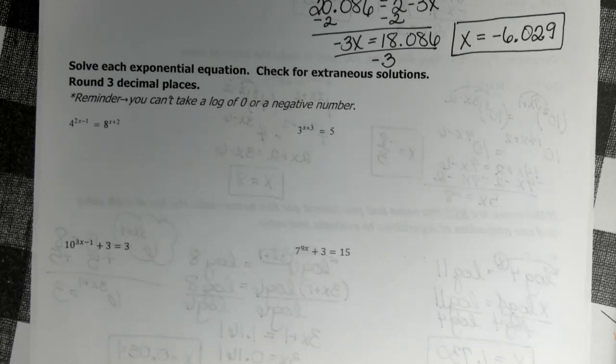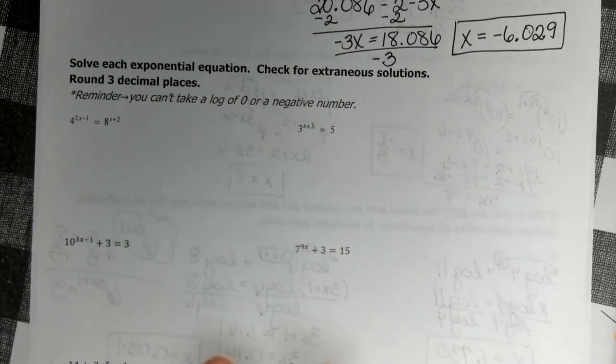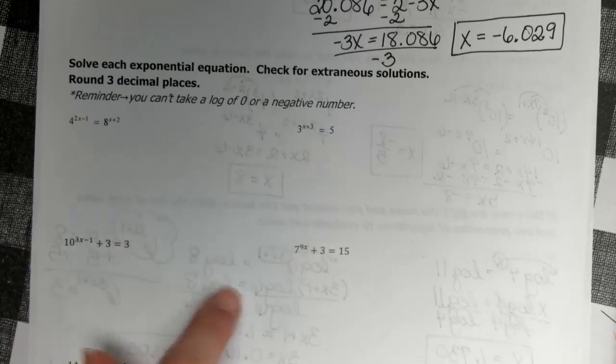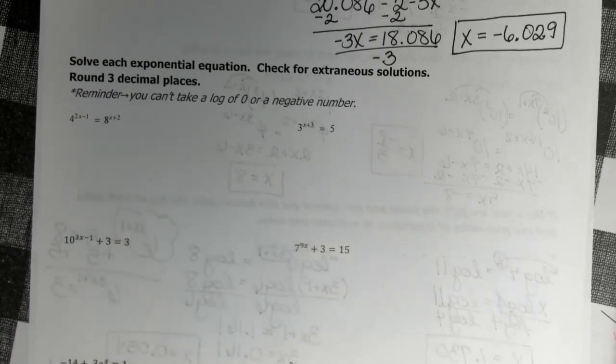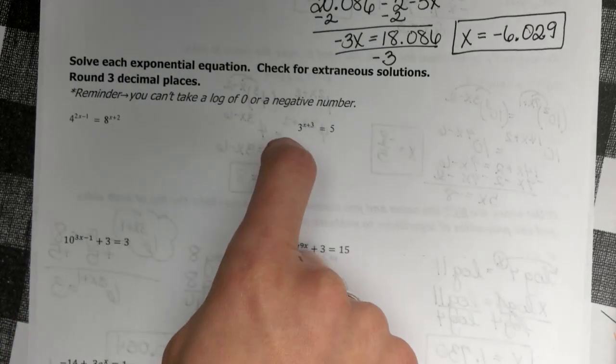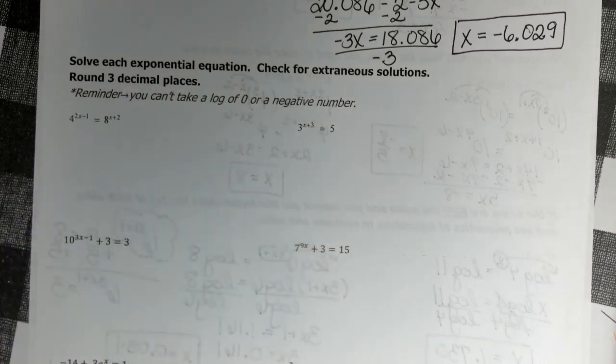This whole time, technically, we're supposed to be plugging it in and checking answers. Those answers all worked out. When you're solving, on the notes and probably on the worksheet, they're going to be separated, exponential separated from log. But on your test, they're not going to be separated. So you need to know what to do when. If I give you exponential, you're going to solve using logs. If I give you logs, you're going to solve using exponential.